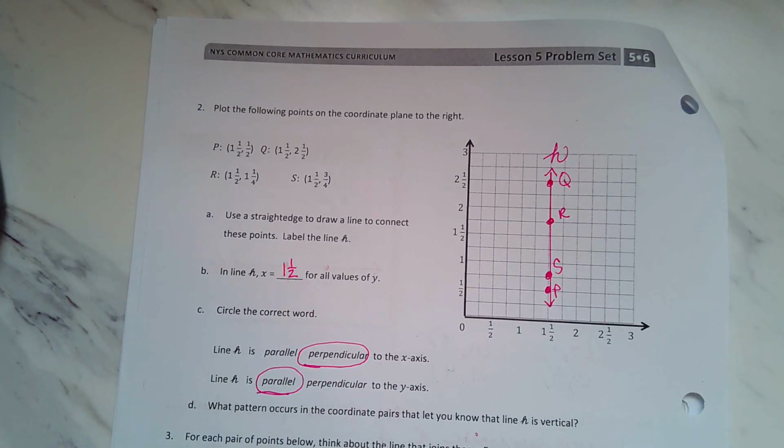Plot the points on the coordinate plane to the right. So I plotted my points. I used a straight edge to draw the line to connect the points, and I labeled it line H. So line H, the x is always equal to 1.5 for all the y variables.